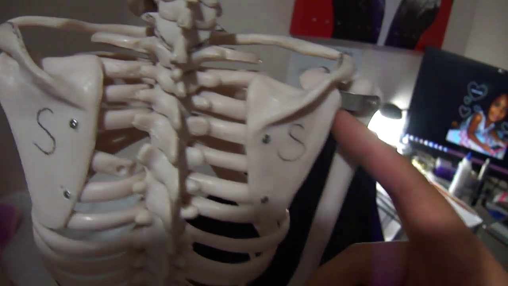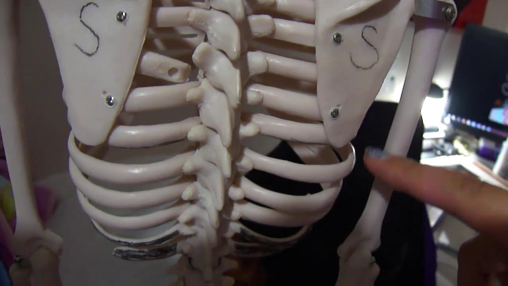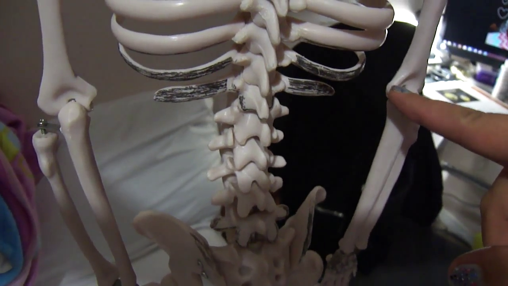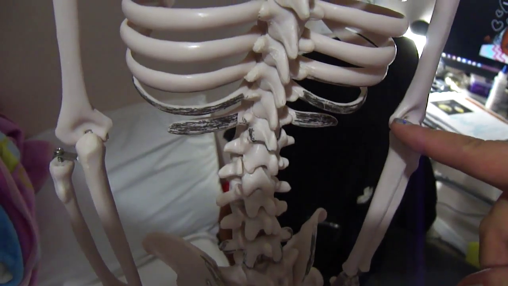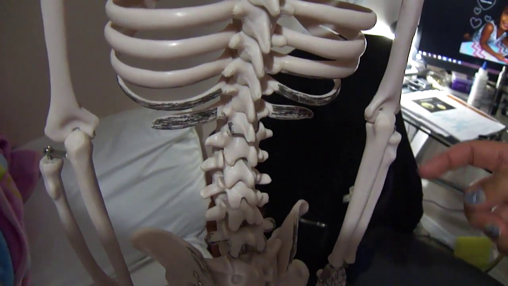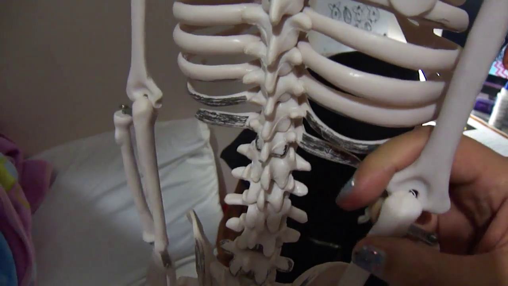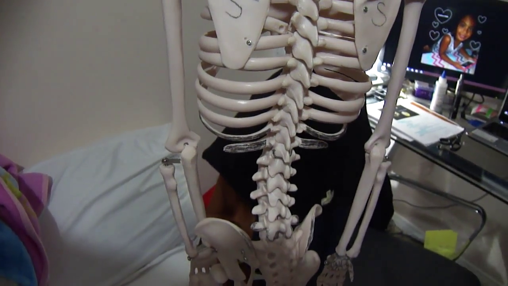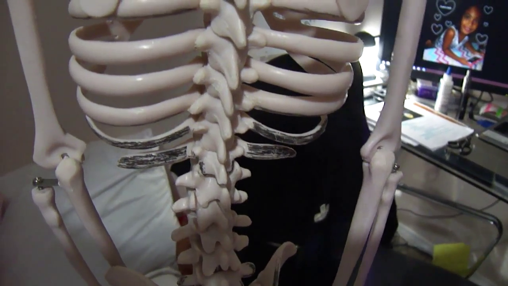Deltoid tuberosity, that would be right here where the deltoid muscle would connect. Medial would be down here, medial epicondyle. Lateral would be on the outside, so right here. Okay, the coronoid fossa, what goes here, this is the process of the ulna that's going to go here, and it's down right here in this area. We're connected to the ulna.